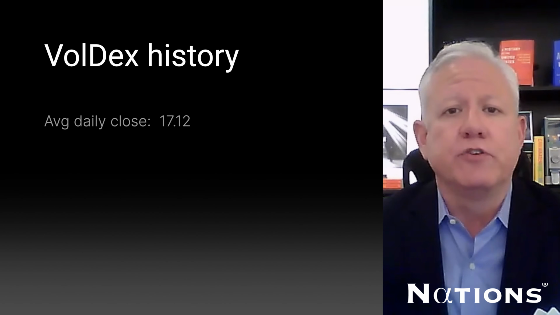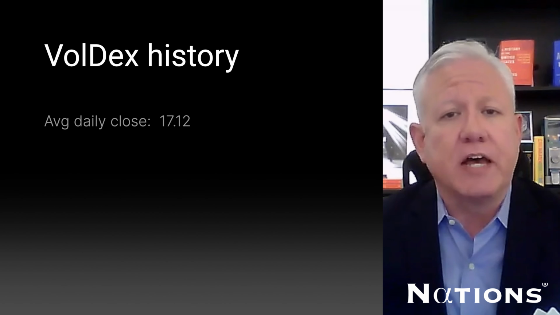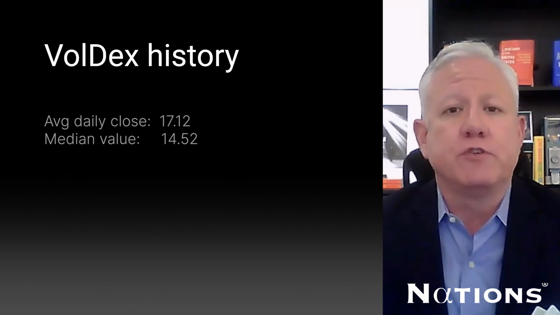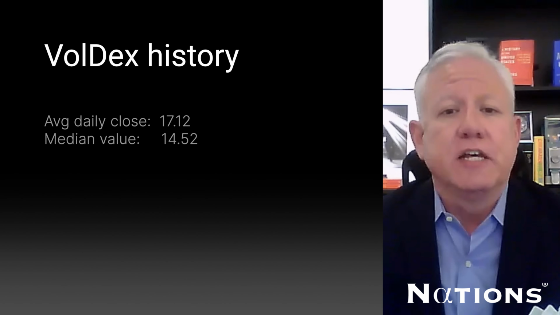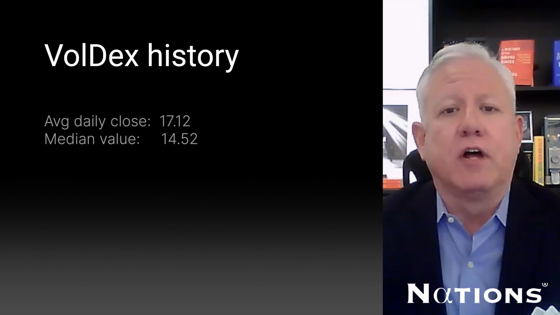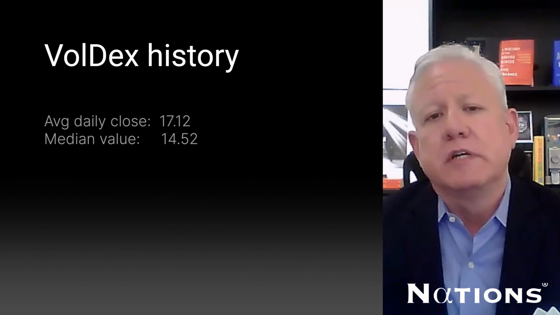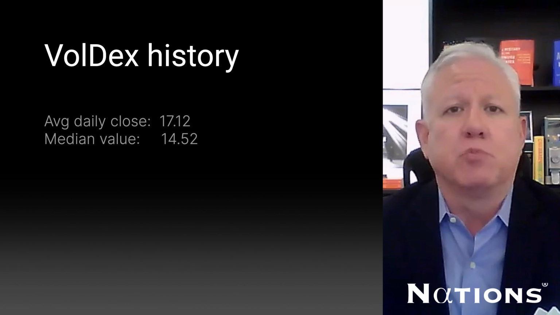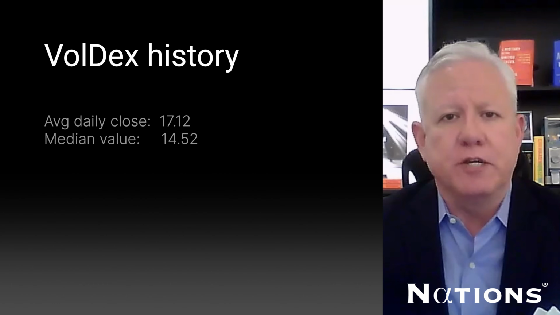From 2005, when we commenced calculating VolDex on the S&P, to the end of February 2025, the average daily closing value for S&P VolDex was 17.12. The median value was 14.52. So it's fair to say that historically, S&P VolDex is high when it's above 17.12, and it's low when it's below 14.52.